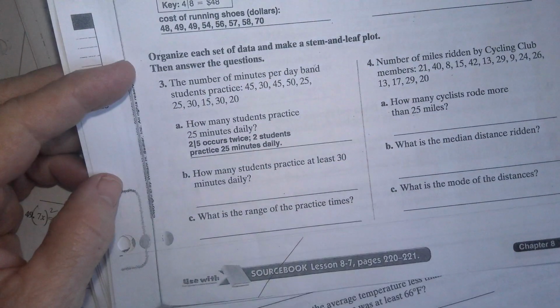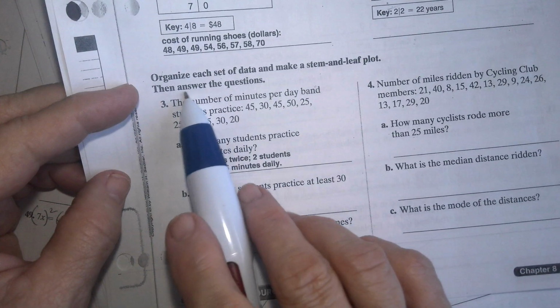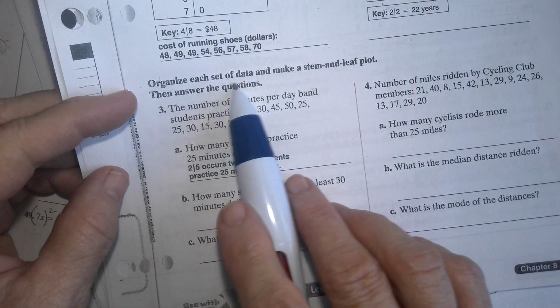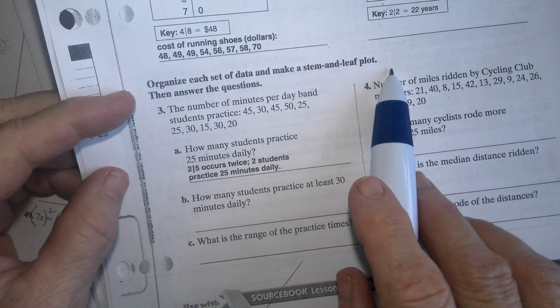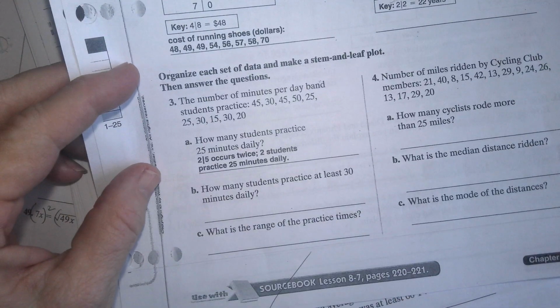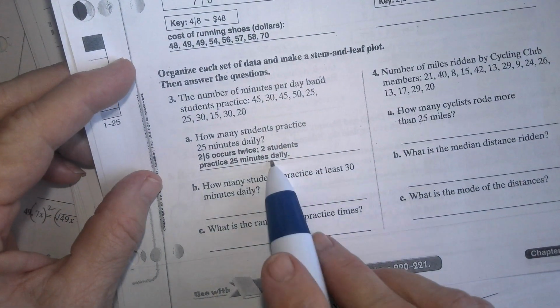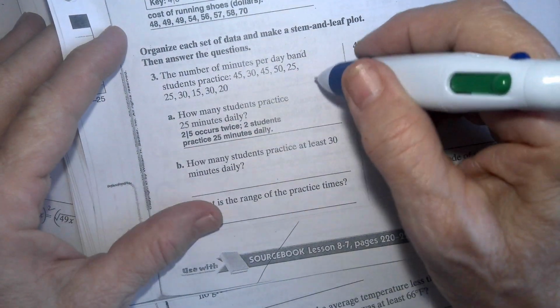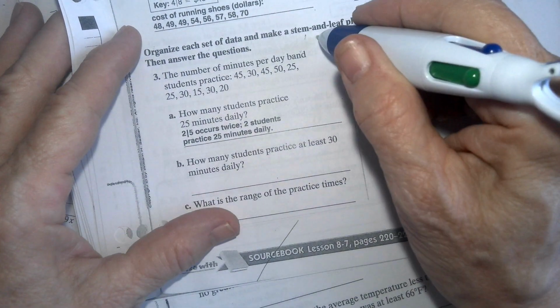All right, it says organize each data set into a stem and leaf plot. We'll do one of these, not both, because it's too much. I'll try to do it right up here.